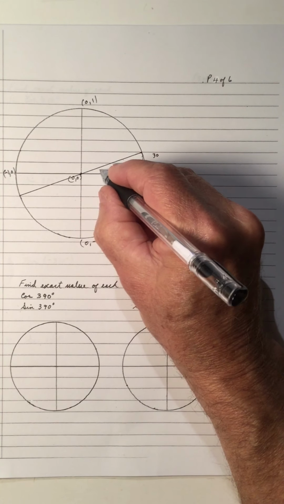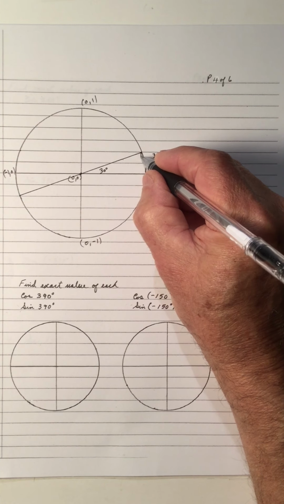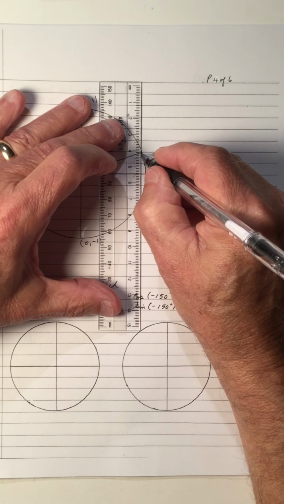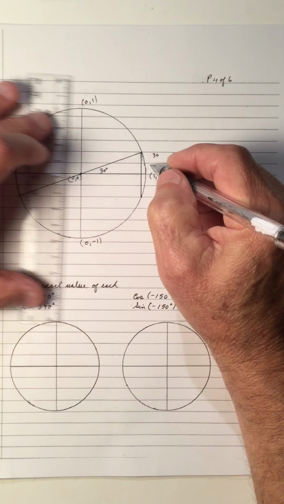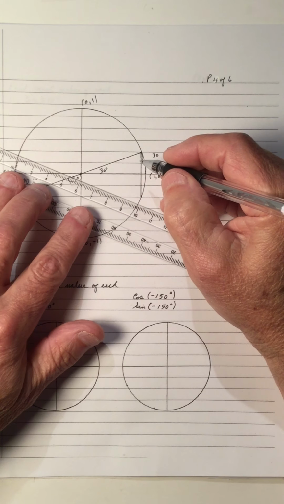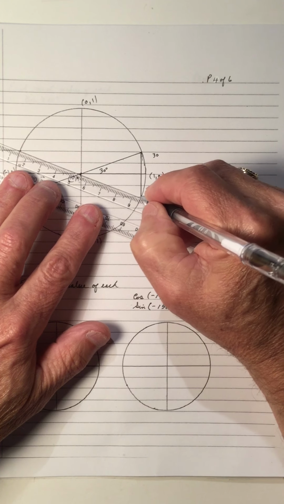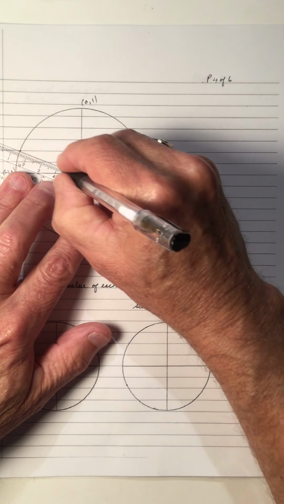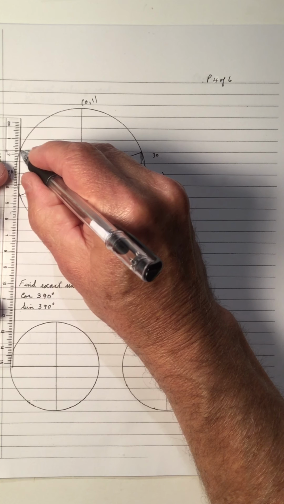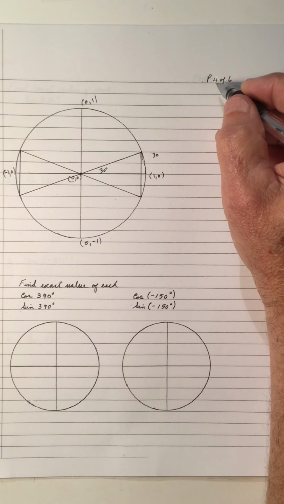So the 30 degree rotation is a 30 degree angle. We drop a perpendicular, and I'm going to draw this on down. You're going to see something happening here. Now I'm going to set up the 4 rotations that I just did all on one circle. So let's put all 4 rotations onto one circle, and we make what I call a butterfly, or some people call it a bow tie.